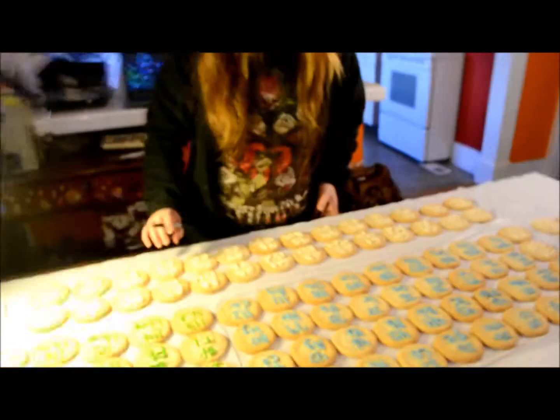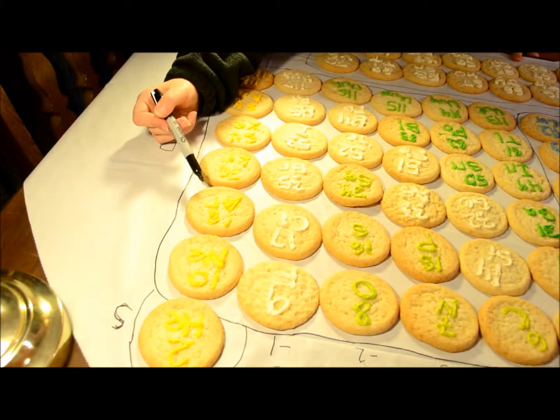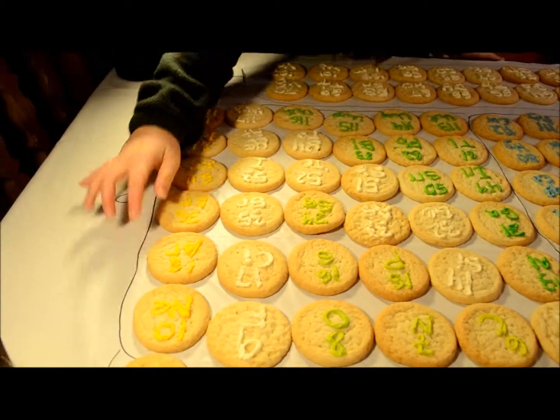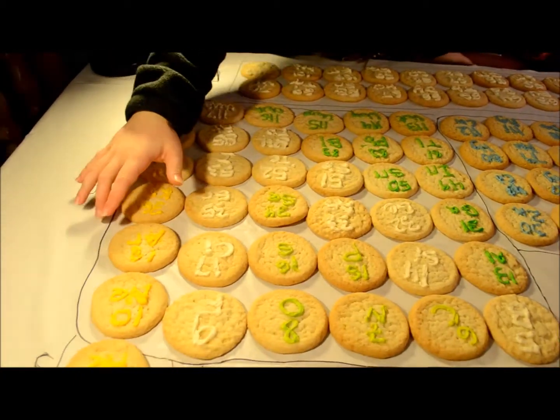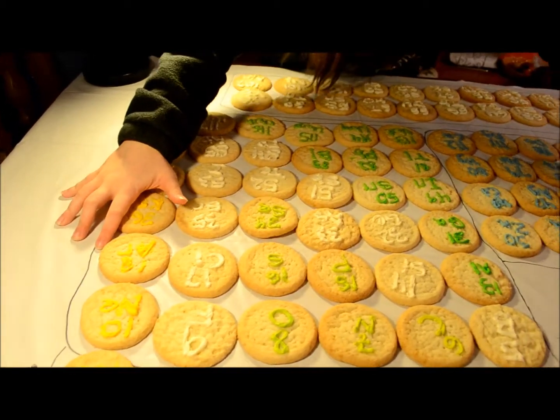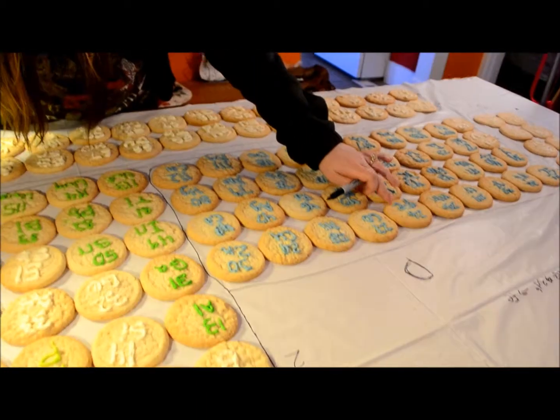But there's also another way to do it, and that's where you go from the noble gases. You find the noble gas right before the element you're looking for.